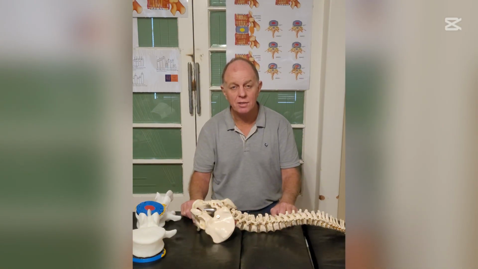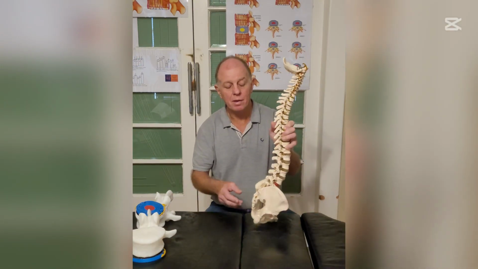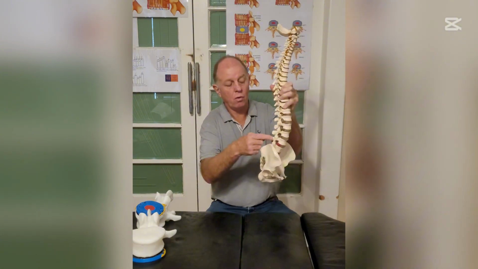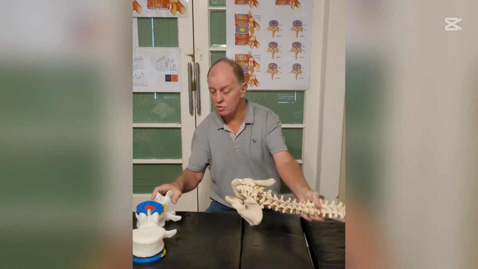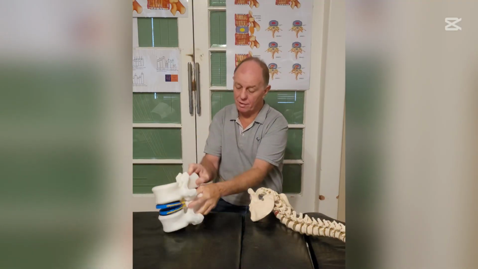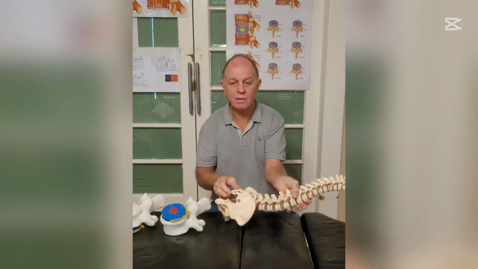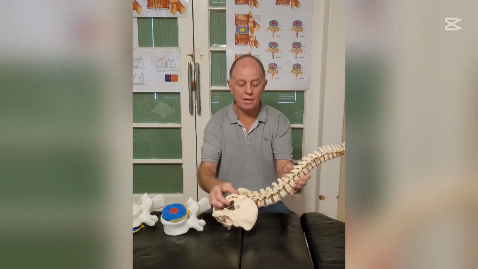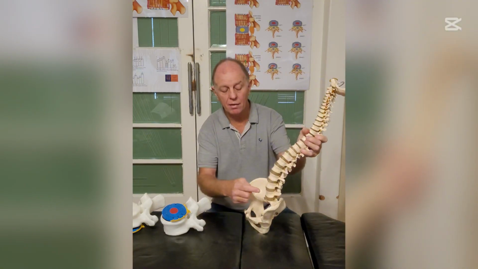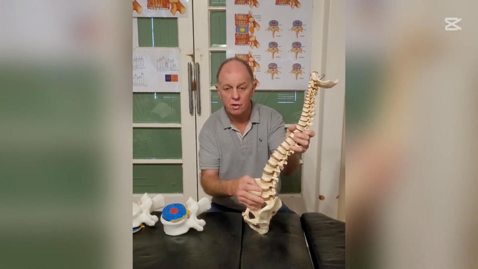So in the older patient, the likelihood of lower back pain is from the sacroiliac joints or the facet joints. The facet joints are where the joints meet at the back, sort of in that area there. Further findings were that the discs most likely to cause pain are L4 and L5 discs. So they're the most likely to cause internal disc disruption.